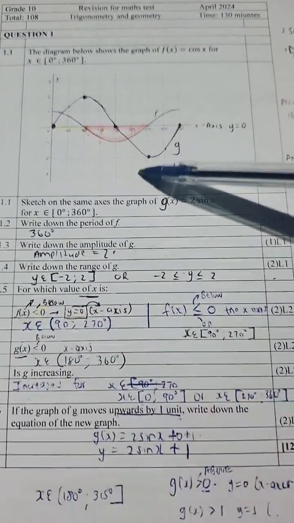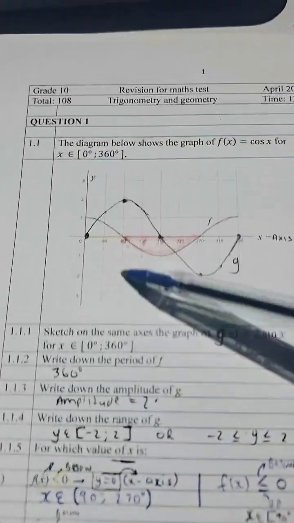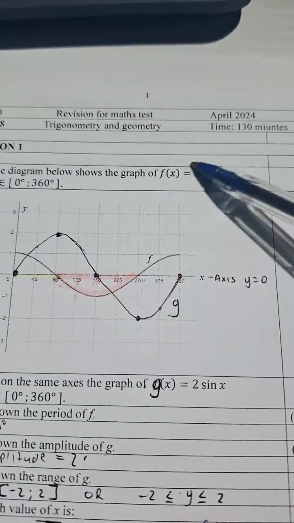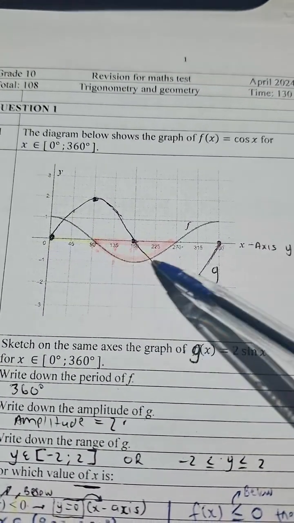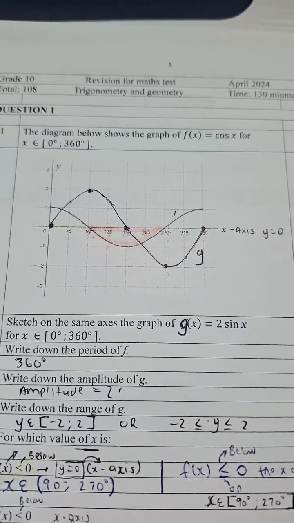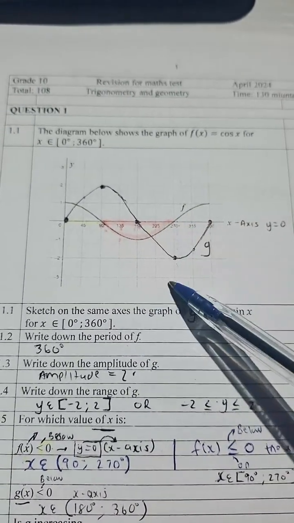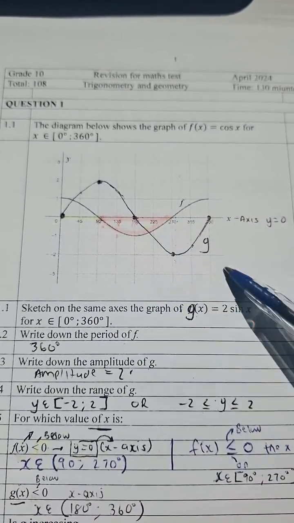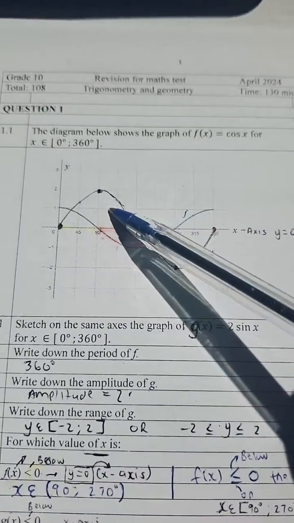We already looked at this, I'm not going to repeat it. The function f of x was this function, the cos graph, the mother cos graph. I'm just going over what we did yesterday, not answering it again, so I can buy some time for those who still need to get their material.